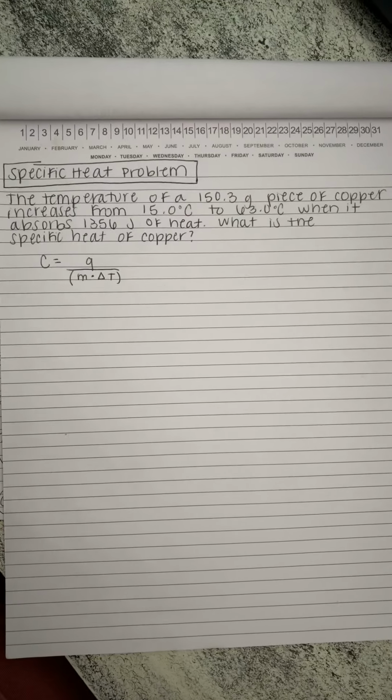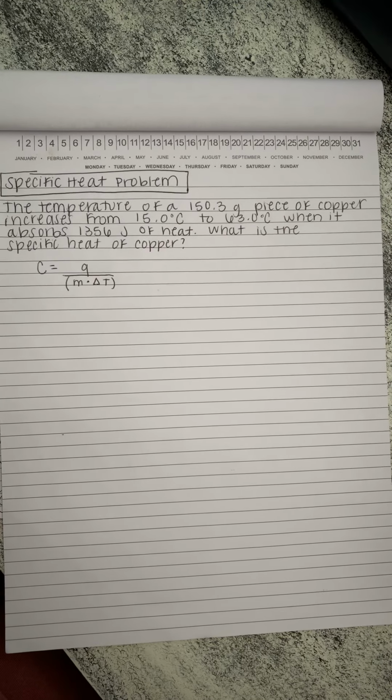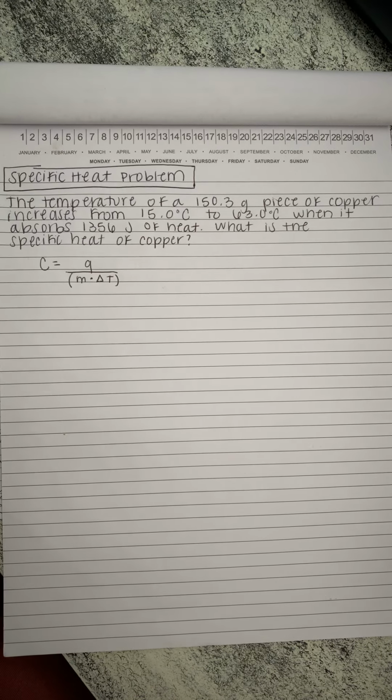The temperature of a 150.3 gram piece of copper increases from 15 degrees Celsius to 63 degrees Celsius when it absorbs 1,356 joules of heat. What is the specific heat of copper?